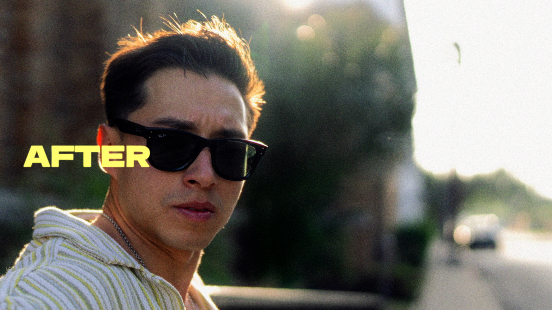But yeah, that is the print. If you see the before and after, I'll zoom in so you can see more of it. Before, after, before, after.